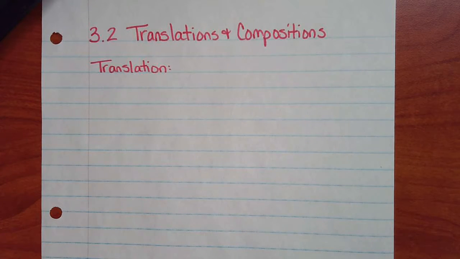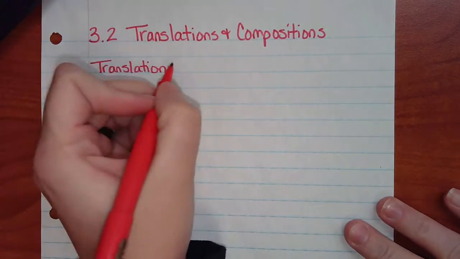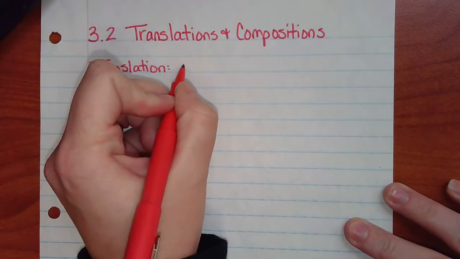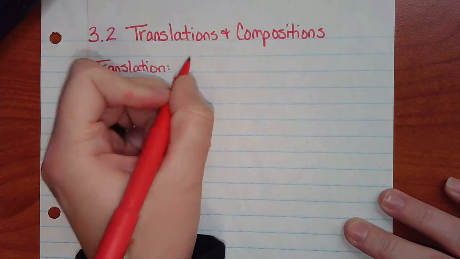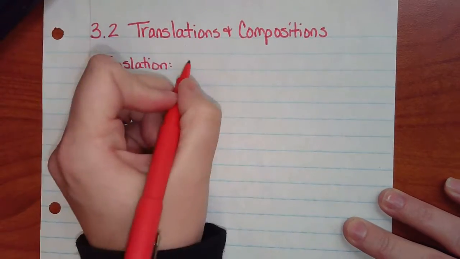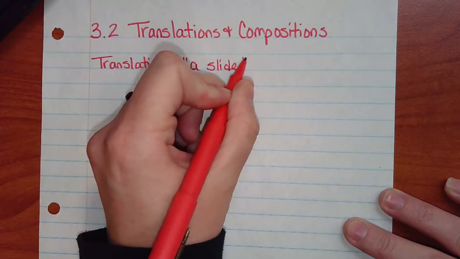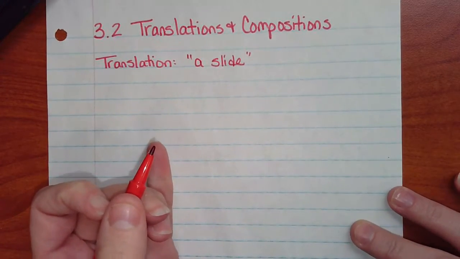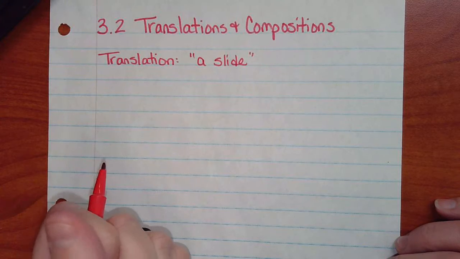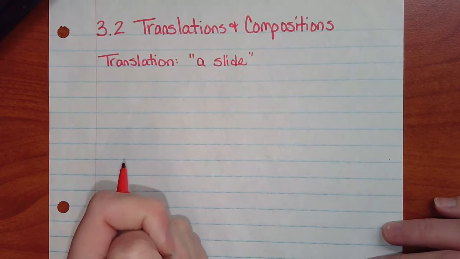So today we're going to start out by talking about a translation. A translation is basically you taking a figure and sliding it left, right, up, down, diagonal. So a translation is a slide. And again, we would normally slide on a coordinate plane. We're going to talk about it on a coordinate plane, but we're not actually going to be graphing these.